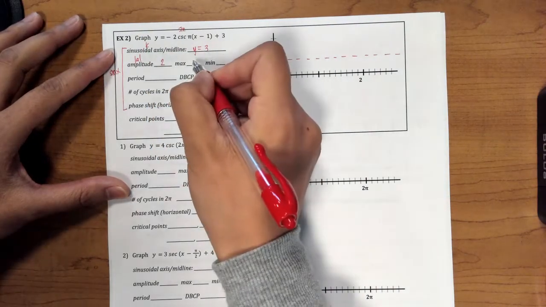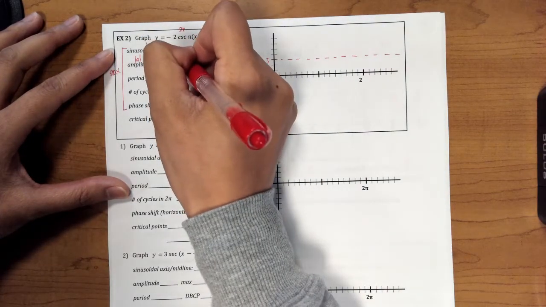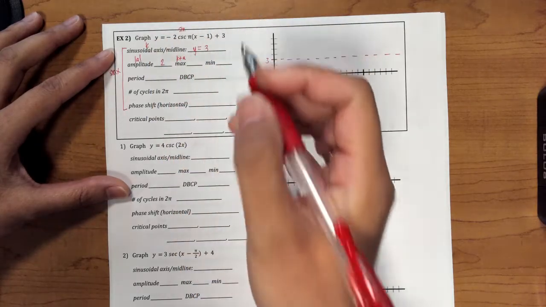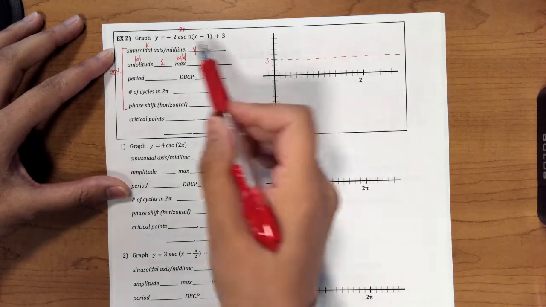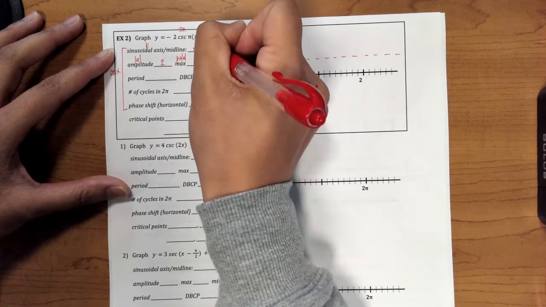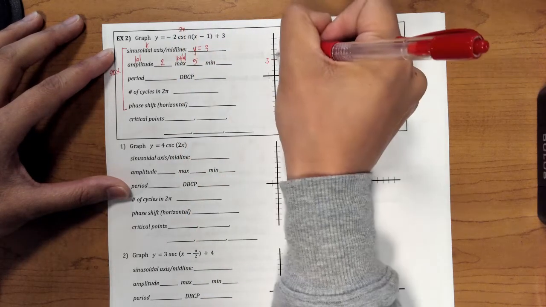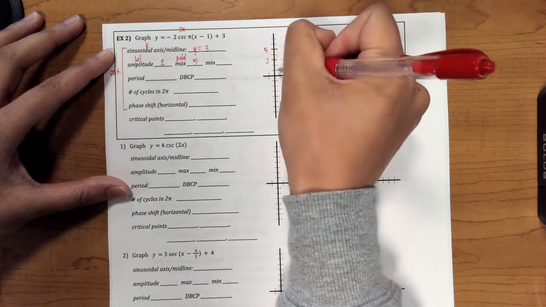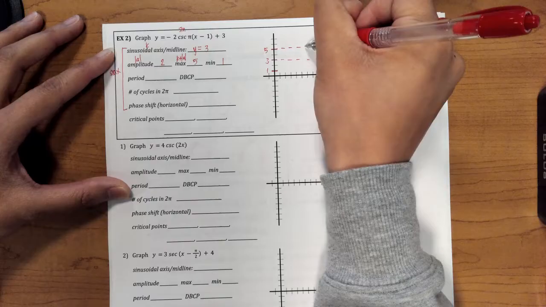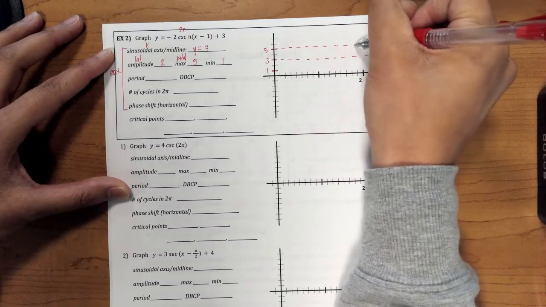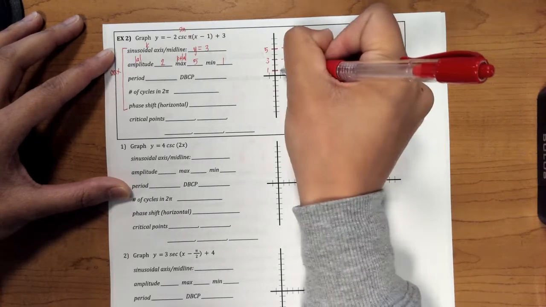The maximum is k plus the absolute value of a, right? Because it has to go up from 3. So it's going to go 2 above 3, which is 5. And then it's going to go 2 below 3, which is 1. Okay, so here are our established values to help us graph sine.